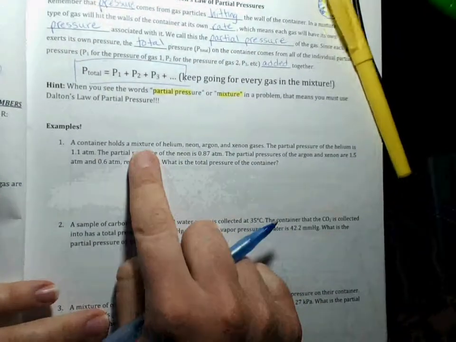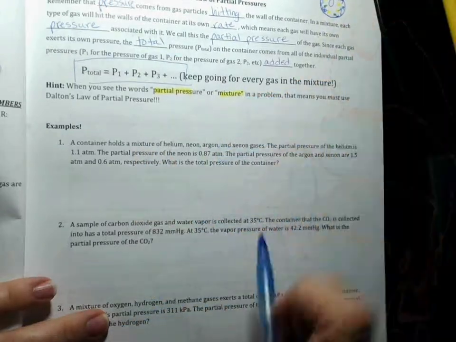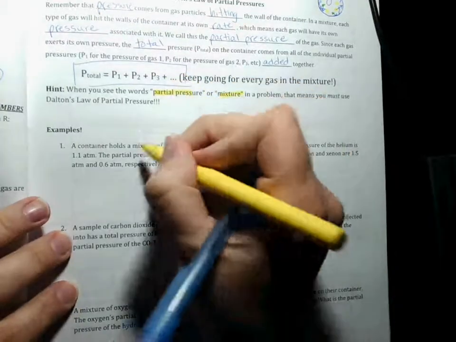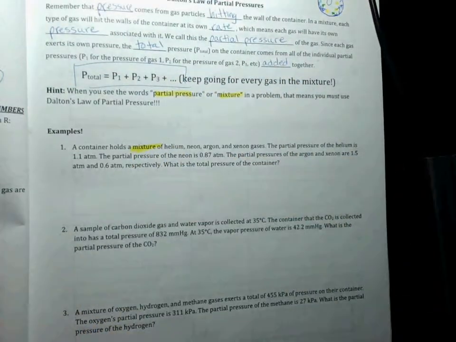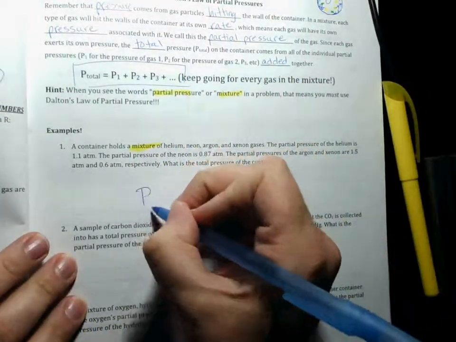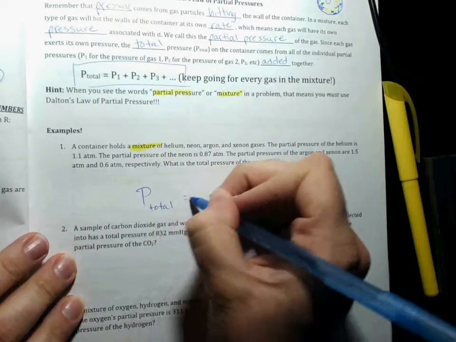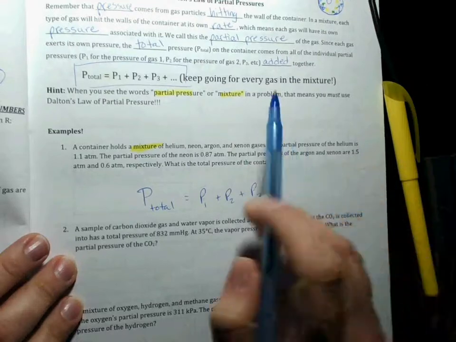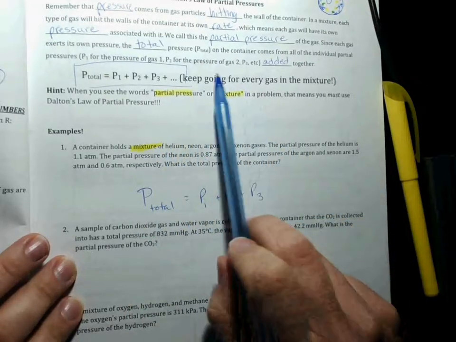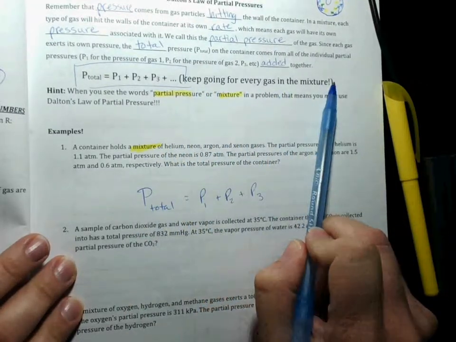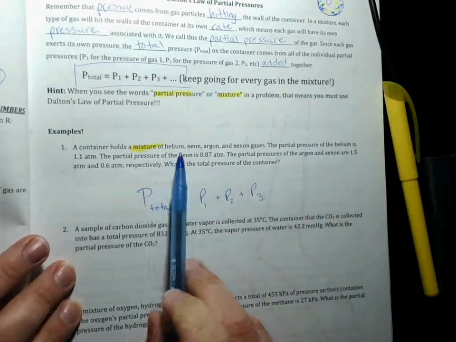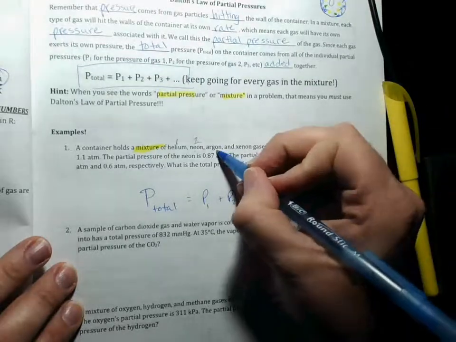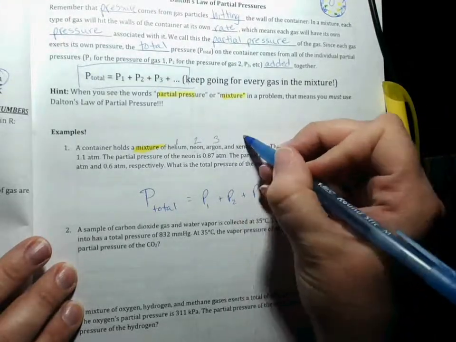Okay, so let's look at an example. A container holds a mixture of helium, neon, argon, and xenon gases. Mixture, that's our key word. Right there, I know that I'm going to be using this equation: P total equals P1 plus P2 plus P3, and we need to know how many of these P's to use. It says keep going for every gas in the mixture. So let's look. How many gases are in the mixture? Helium, that's 1. Neon, that's 2. Argon, that's 3. Xenon, that's 4.